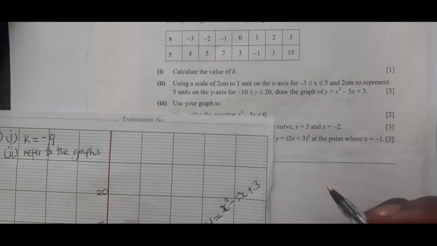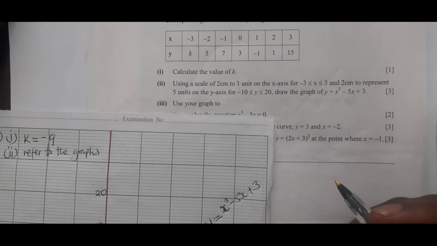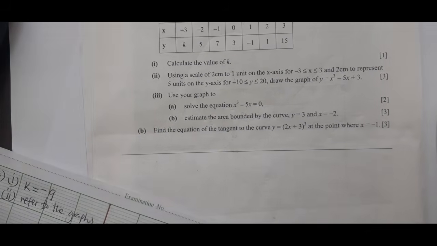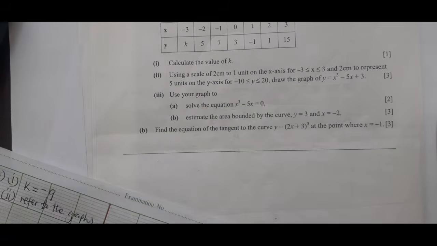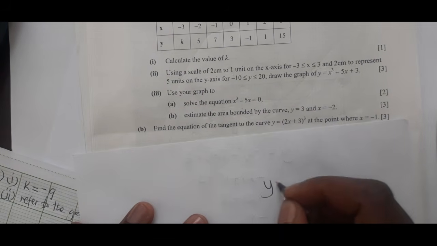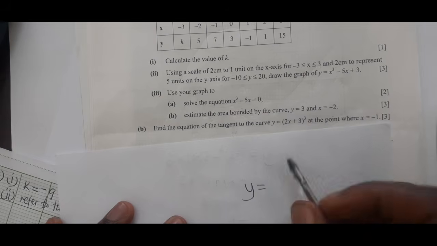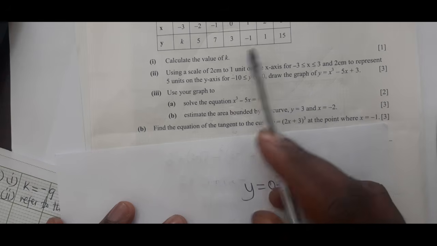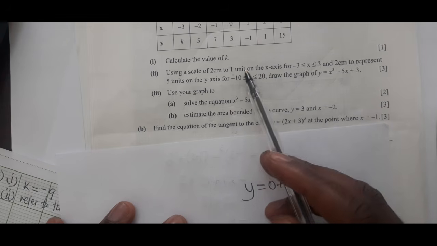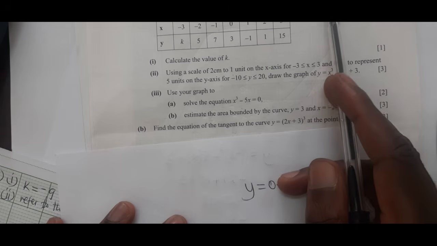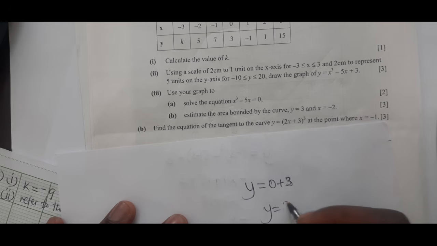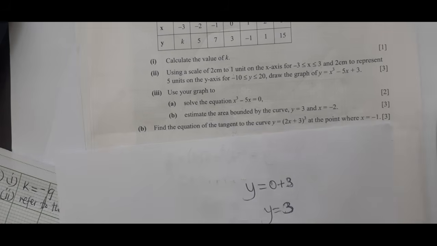Y is equal to, what do we have this side? We have a 0. So we add it to the other side. This 3 which has disappeared, we add it to this one. So we're going to be dealing with this as the equation here. That's what we shall be solving now.